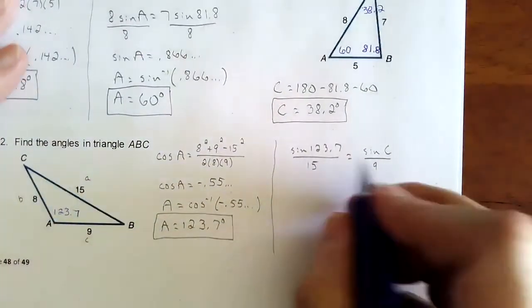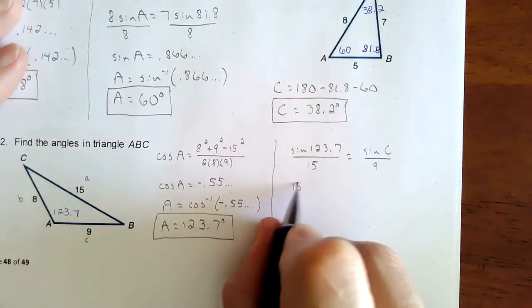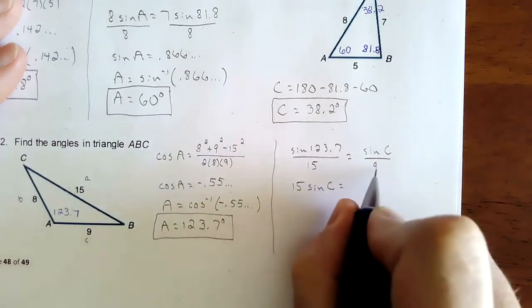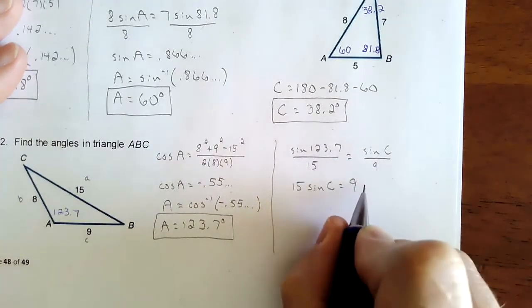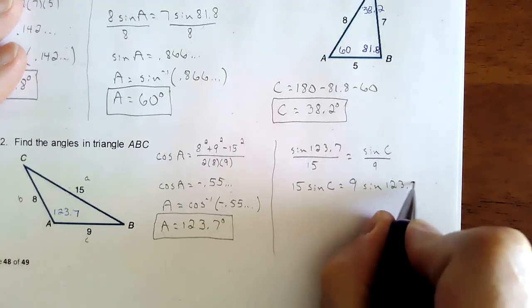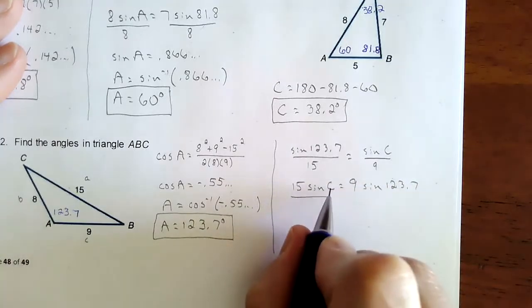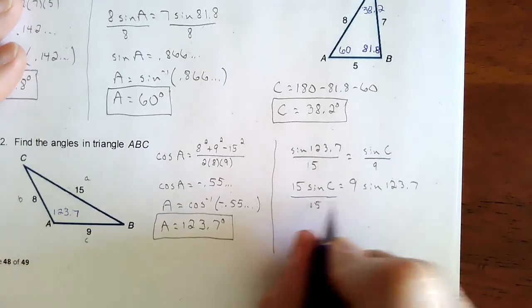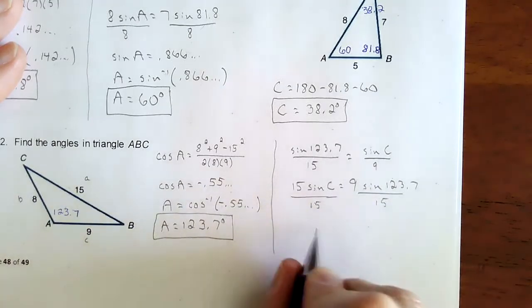All right, cross multiply, I'd have 15 times sine of C equals 9 times sine of 123.7. We want to try to get this C by itself eventually, so I'll start by dividing the 15 over to the other side.